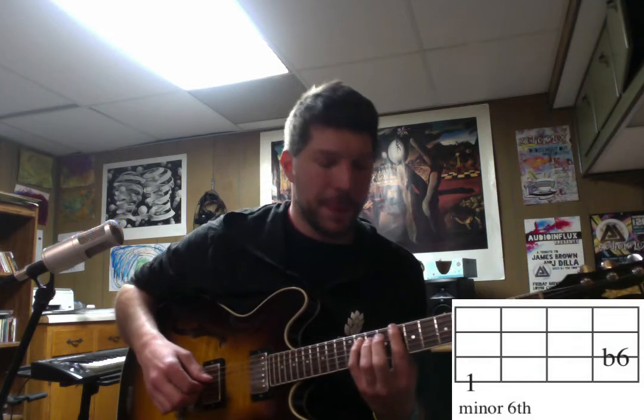And then our next new interval is our minor sixth. If we go 6 notes up the minor scale, that takes us to our minor sixth. We can also play this interval by going up 2 strings and back a whole step.